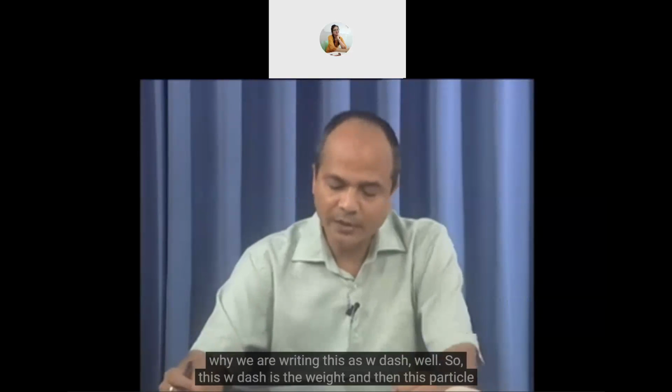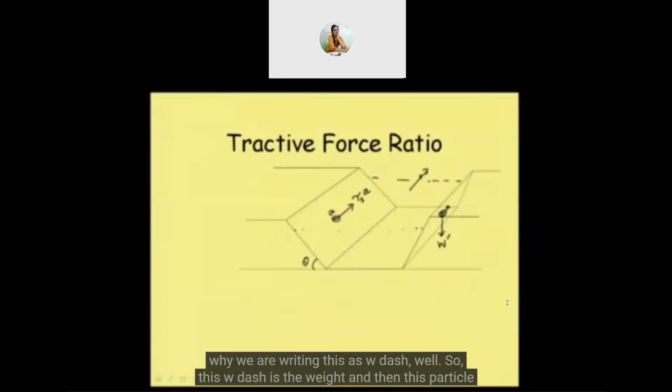So the weight of the particle will basically be the submerged weight, and that's why we write it as W dash. This particle, or the area itself, will have a tendency to slide down along the slope. There is another force acting in this direction, because our interest is to know what forces act to move these particles from their location.